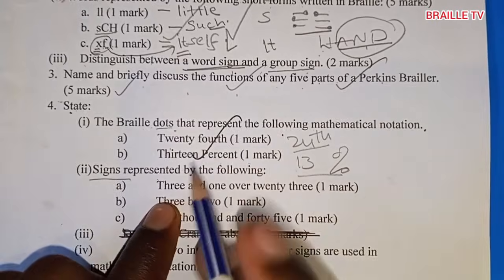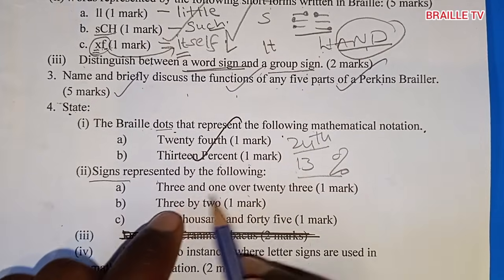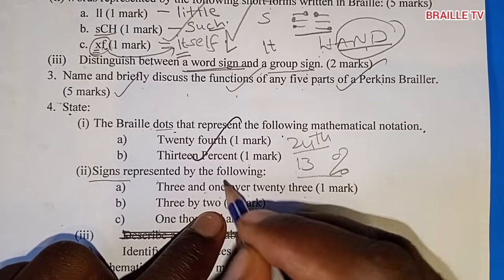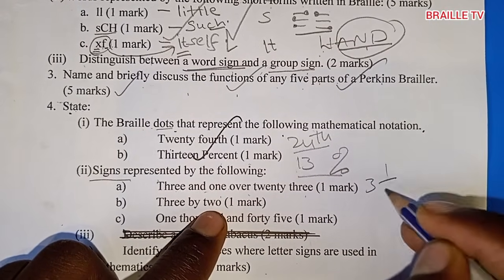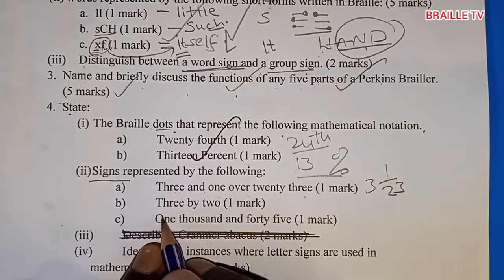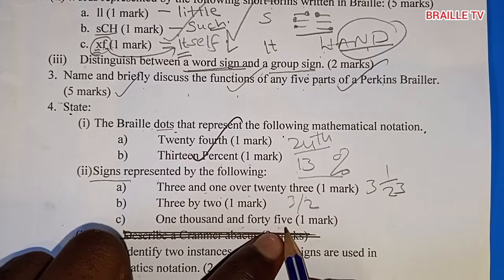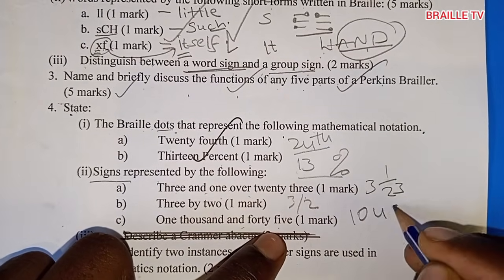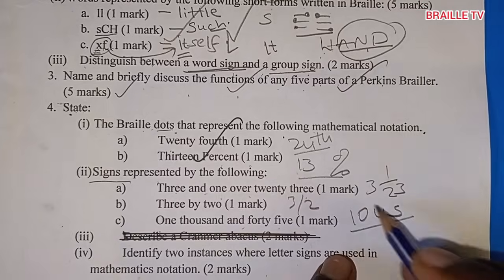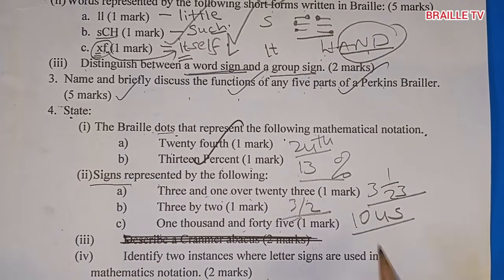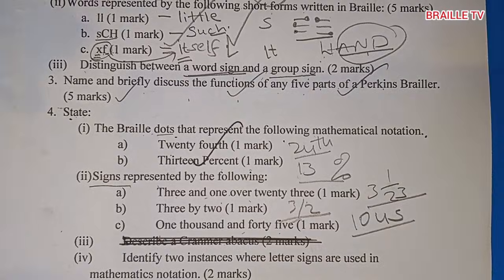So you read 3 and 1 over 23. So 3 and 1 all over 23, isn't it? 3 by 2, 3 by 2. Then 1045, 1045. So you just write this one in Braille and then you get a mark. That's what they are saying. Now let us write together and then you'll be able to understand.